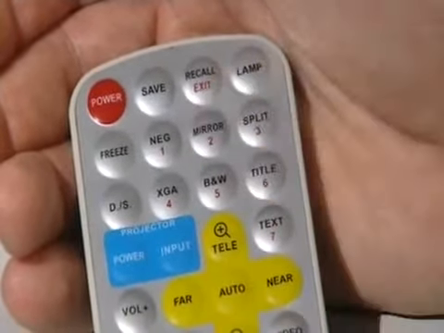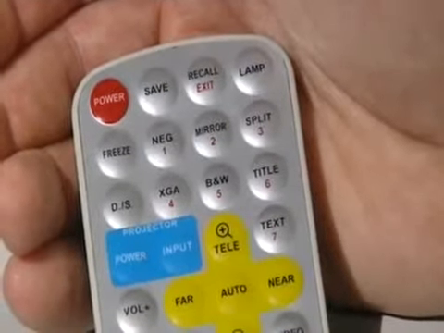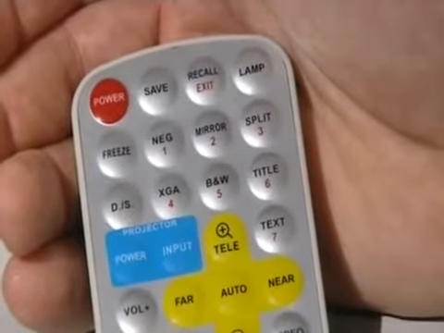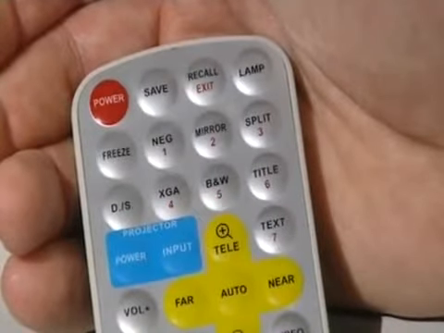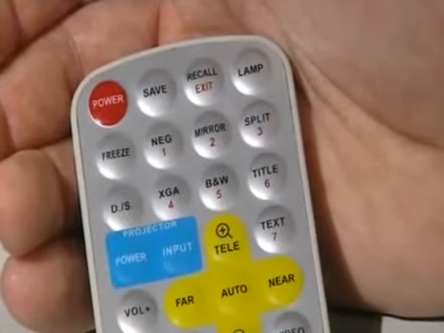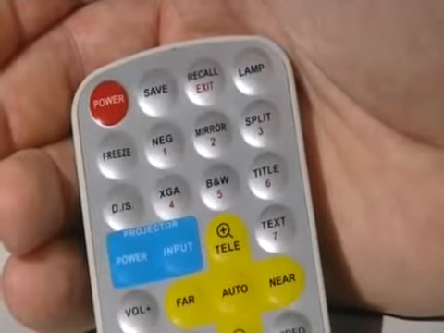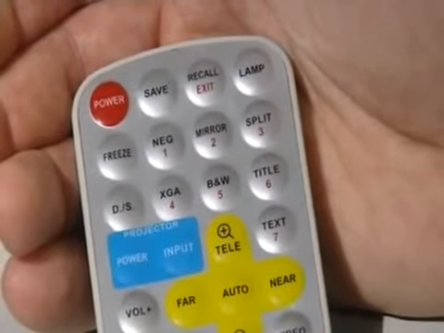The mirror button allows me to mirror or reflect an image, so I can see a mirror image of what I have on the left hand side of the screen projected on the right hand side. The split button allows me to split the screen into two, freezing what I can see on the left and allowing a live feed still to come through on the right.